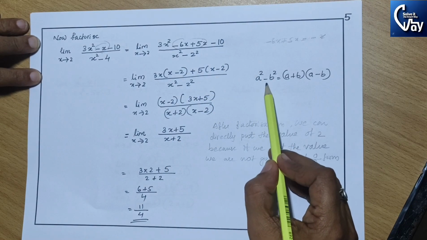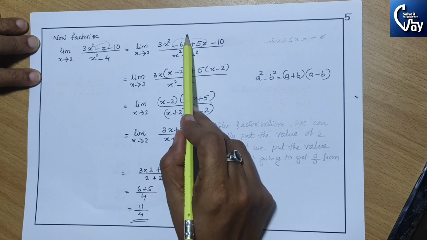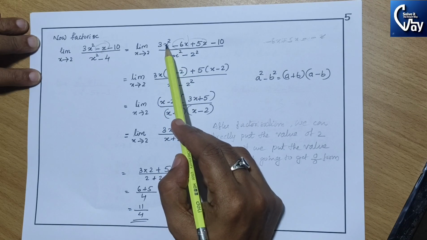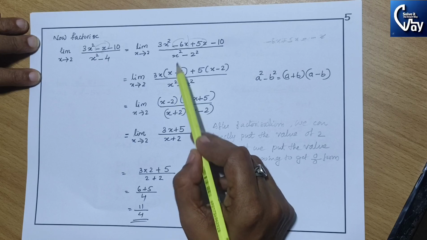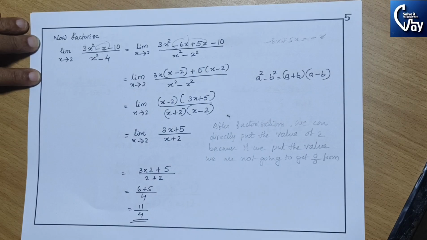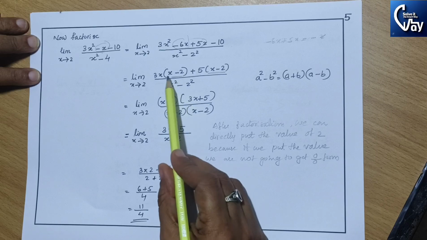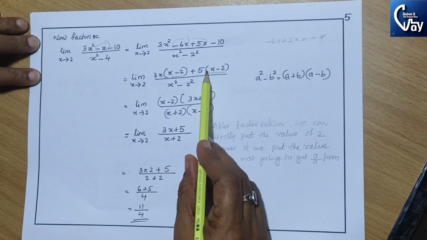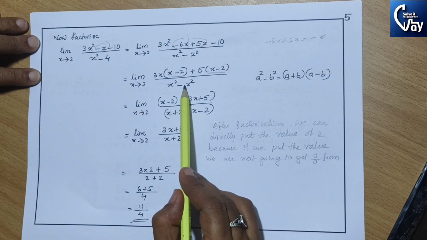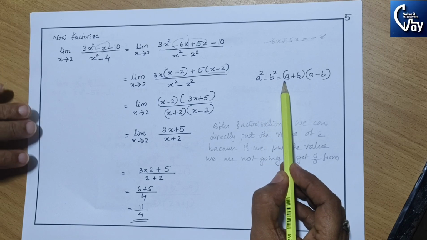Since we know the equation a square minus b square equals a plus b into a minus b. So here first in 3x square minus 6x we take 3x as common, remaining is x minus 2. And in 5x minus 10 we take 5 as common, 5 into x minus 2. Now x minus 2 is common. So x minus 2 is taken as common, the first term is 3x plus the remaining 5. x minus 2 into 3x plus 5 divided by x square minus 2 square, which can be written using a square minus b square equals a plus b into a minus b.